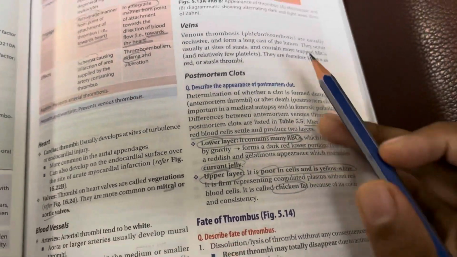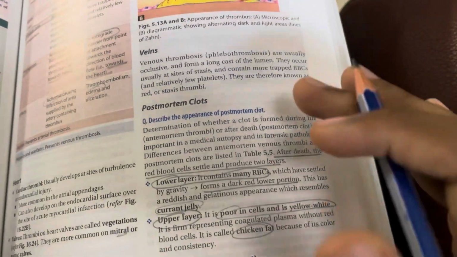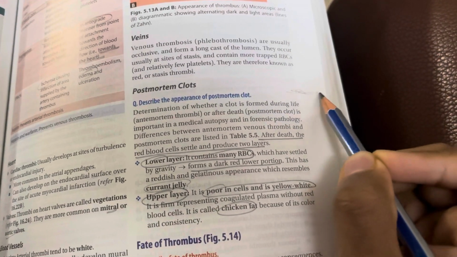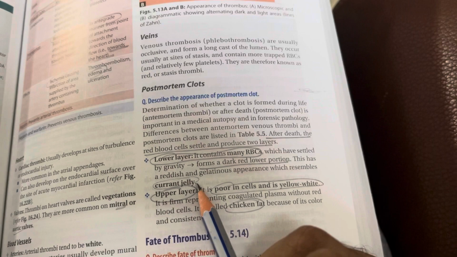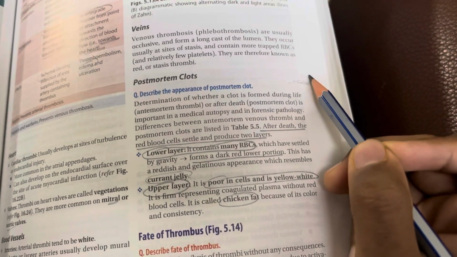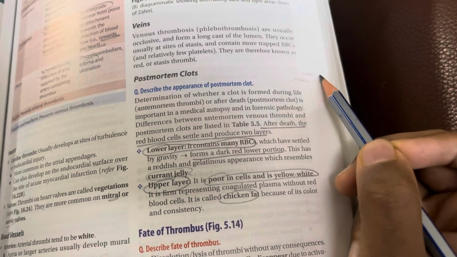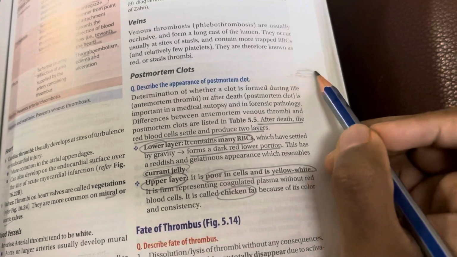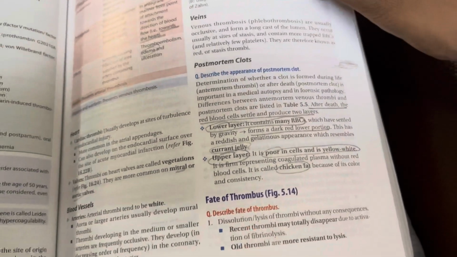And postmortem clots occur after death. The RBCs settle down and form a basal layer which gives a gelatinous currant jelly appearance. On top, there are fewer cells and it is yellow-white. It resembles chicken fat, only coagulated plasma without RBCs. So RBCs in the bottom layer, coagulated plasma on the top layer.